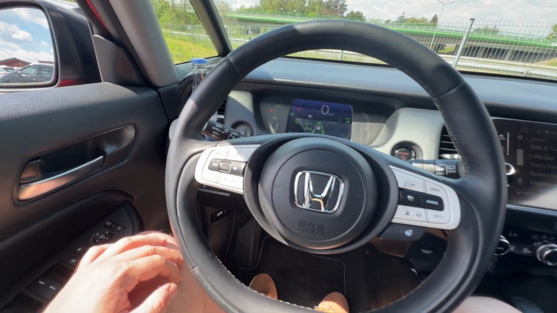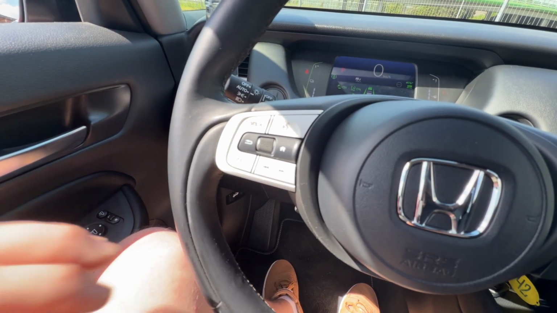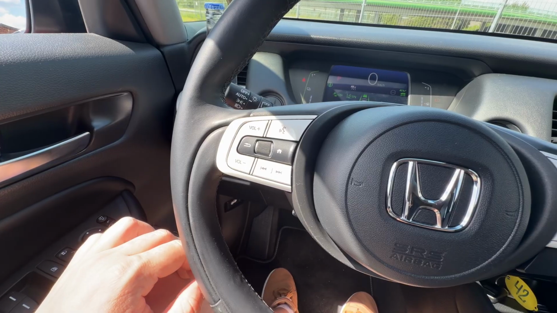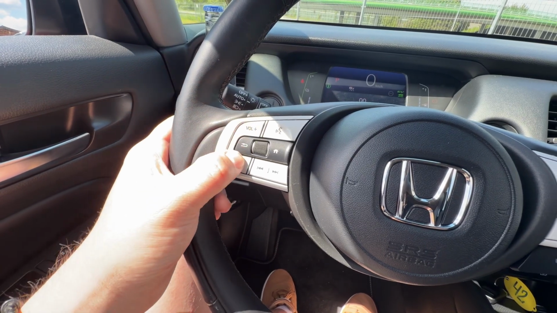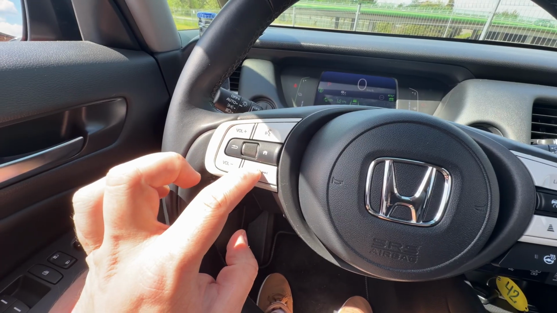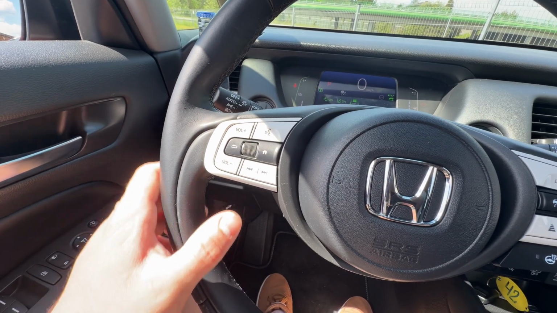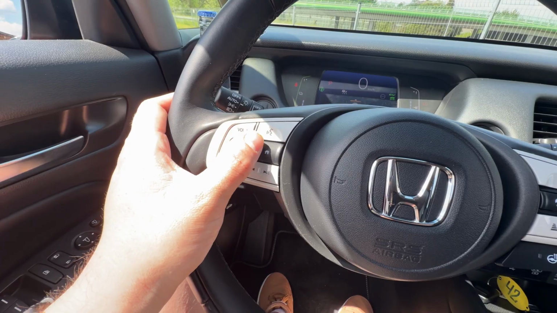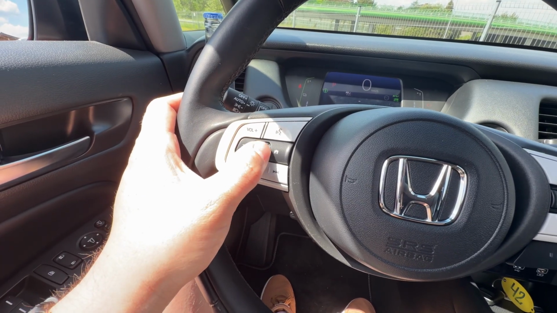In the beginning, take a look at the left side of the steering wheel. Right here we've got the panel, thanks to which we can change radio volume, change radio station, activate voice assistant, and thanks to these buttons we can manage instrument cluster contents.